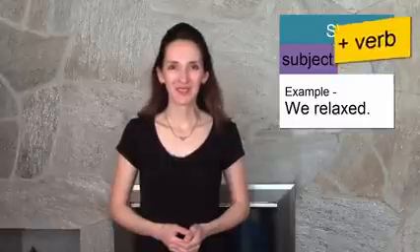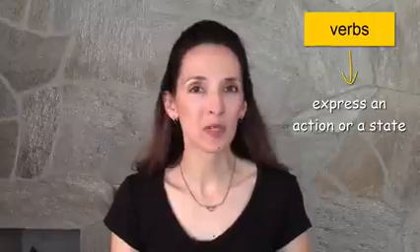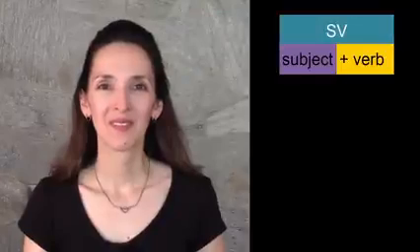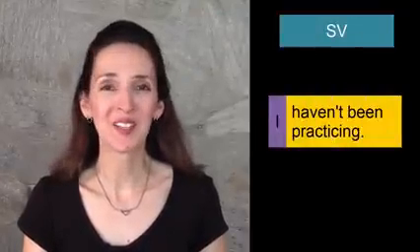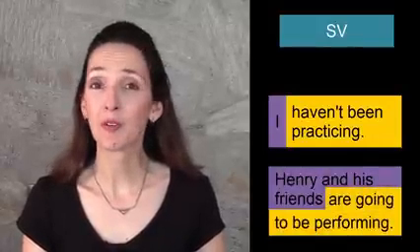The first pattern is the most basic one, subject plus verb. For example, we relaxed. Remember that verbs express an action or a state. Here are some longer examples of this pattern. I haven't been practicing. Henry and his friends are going to be performing.